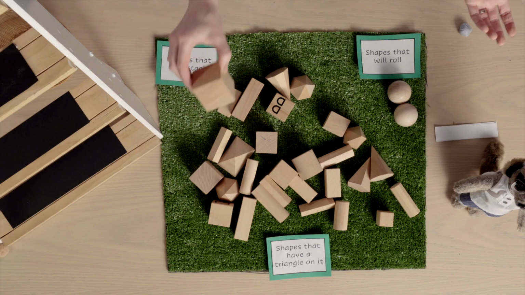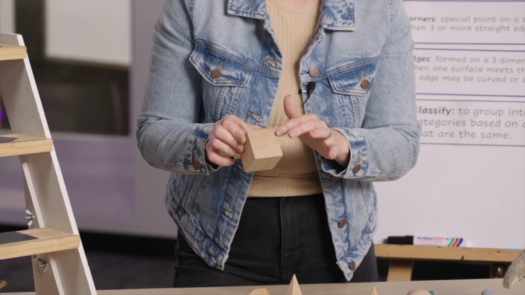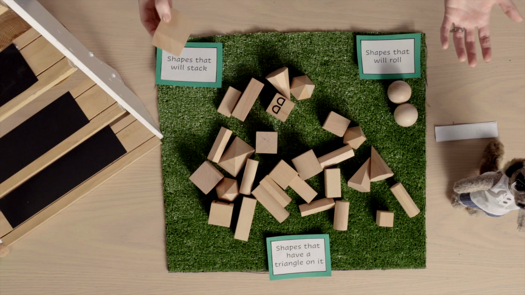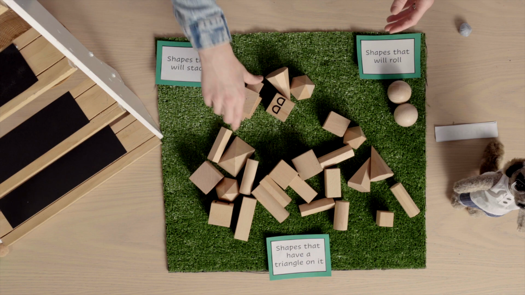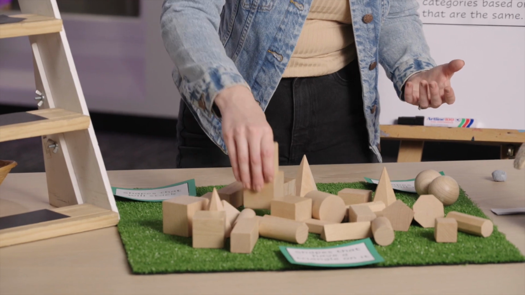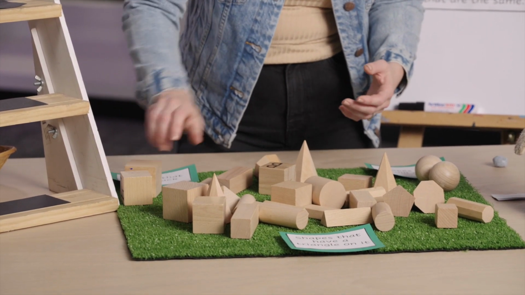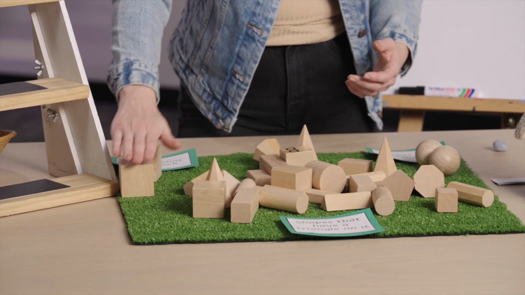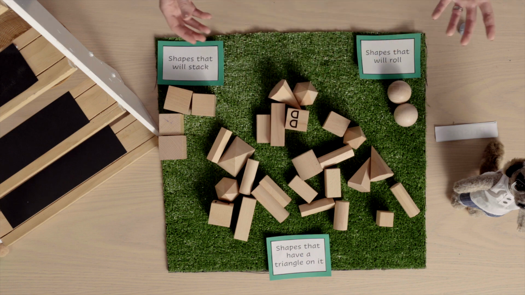No. Does it have a triangle on it? No. Can it be stacked? Yes, it can be stacked. So I'm going to put this here. There's another one that looks the same, and that one. Okay, let's find another one.